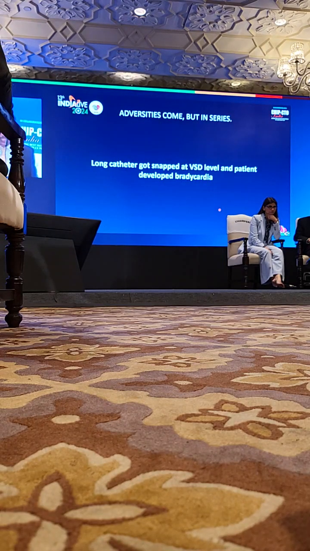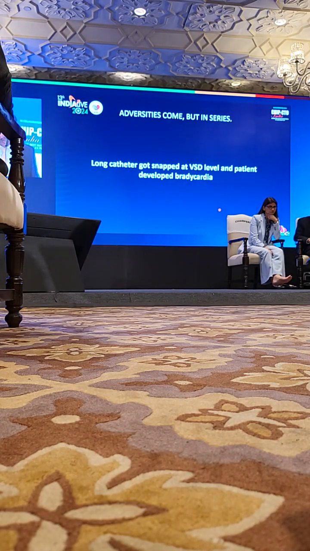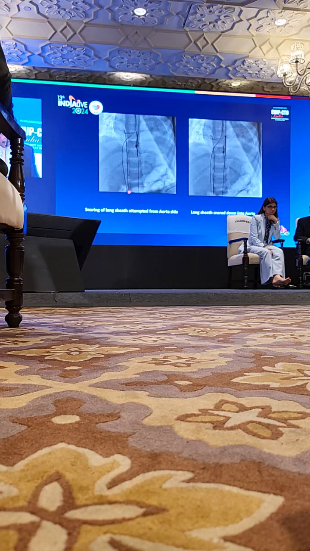So adversities come but in series. The long catheter got snapped at the VSD level, and the patient developed bradycardia and complete heart block. So I had very few options left. I exchanged the 5 French sheath to a 7 French sheath on the femoral artery side, and I snared this end of the catheter that was the other end of the long sheath.